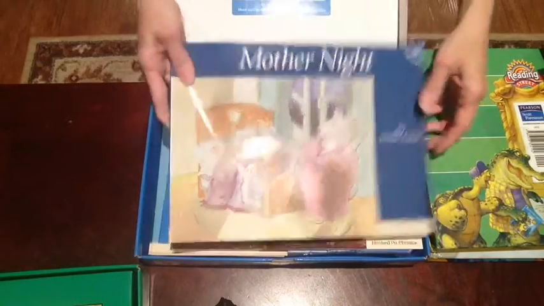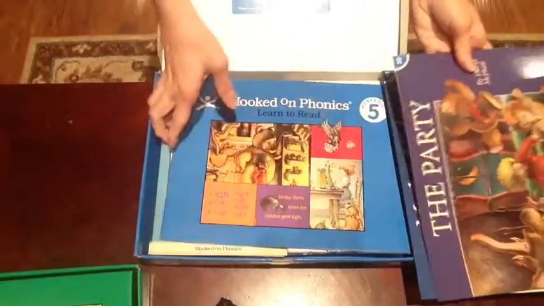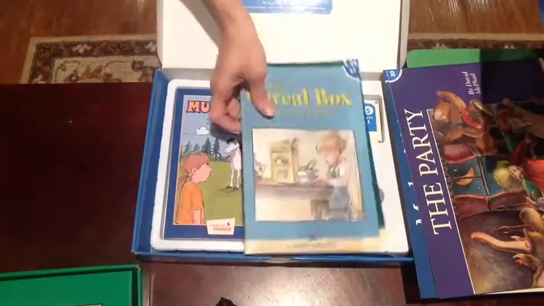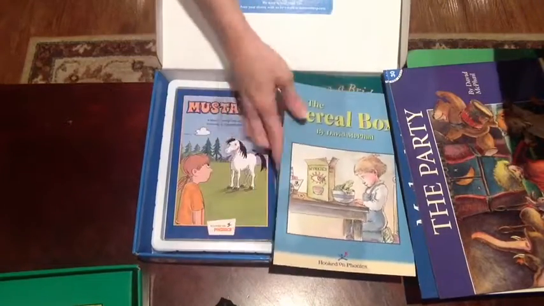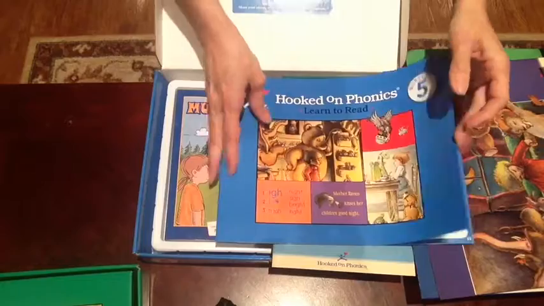Some bigger reading books in here. These little readers. And then each one of them also has a couple of chapter books. And then this is the 5.